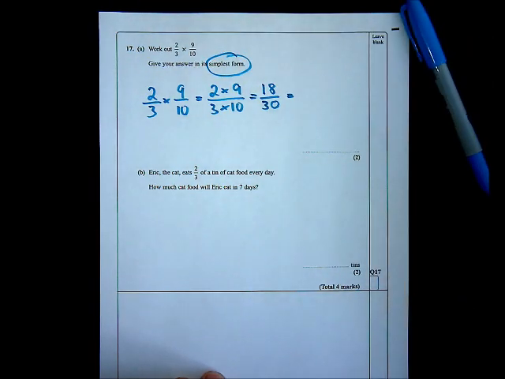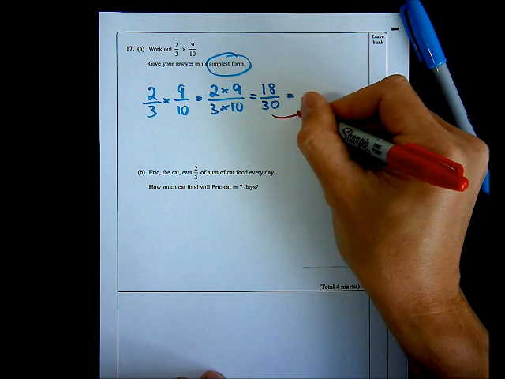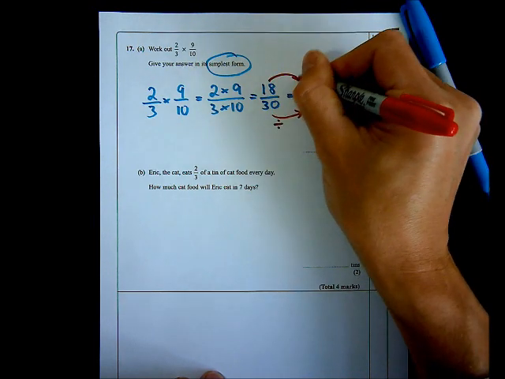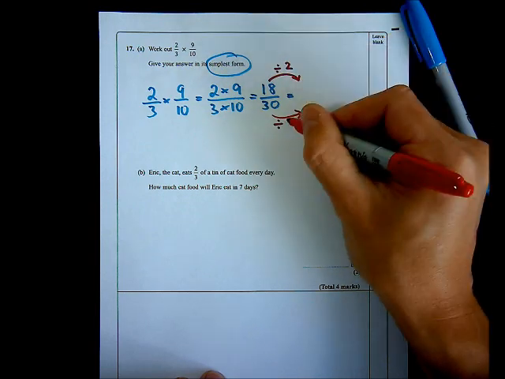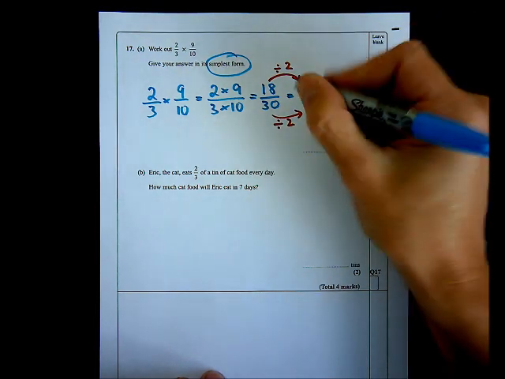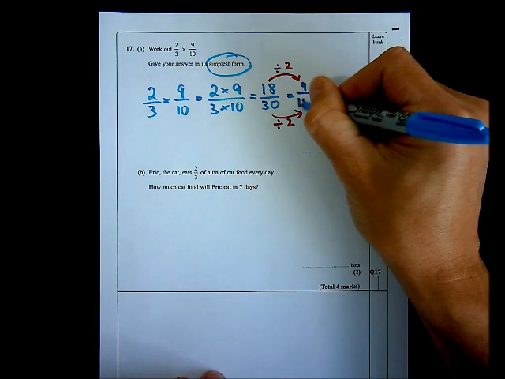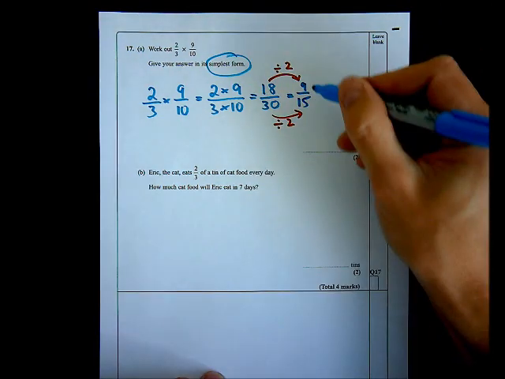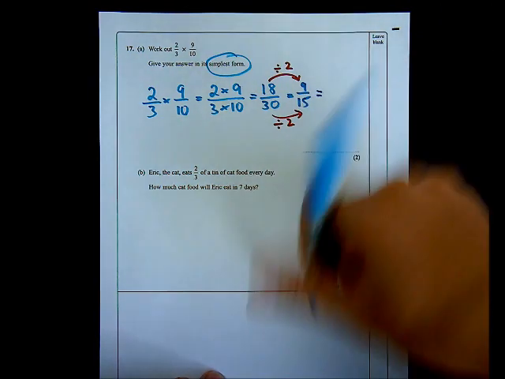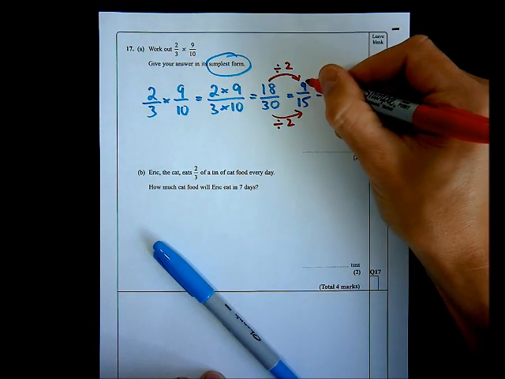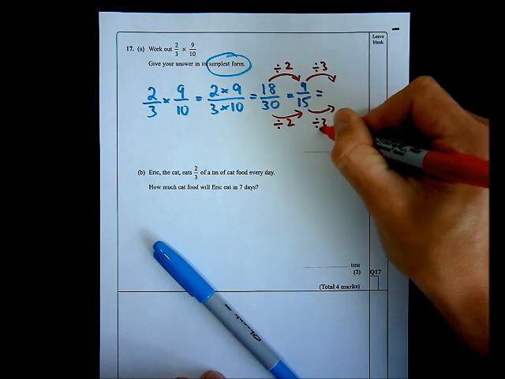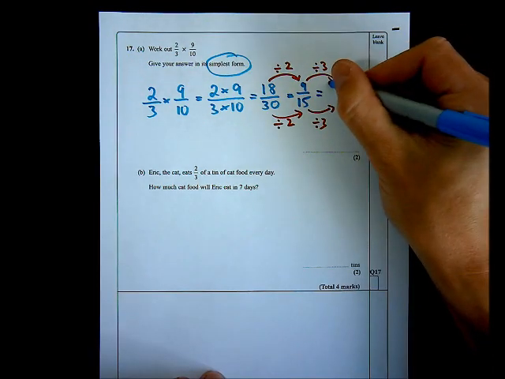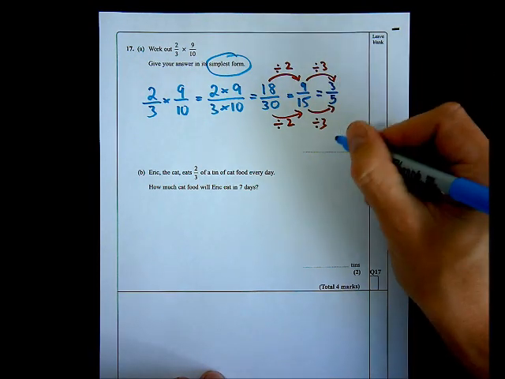I'm then asked to give my answer in its simplest form. So I'm trying to find a number that will divide into both 30 and 18. And I'm going to go with 2, because they're both even numbers, and that will take me down to 9 over 15. Now it's important at this point that you look at the numbers 9 and 15 and think, can I simplify this fraction any further? And I can see that I can still divide 9 by 3 and 15 by 3, and that will take me down to 3 over 5, and that's my final answer.